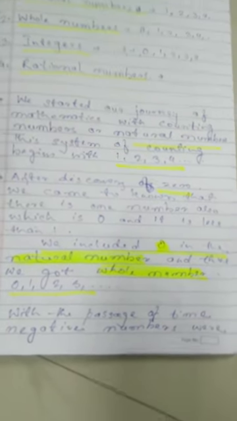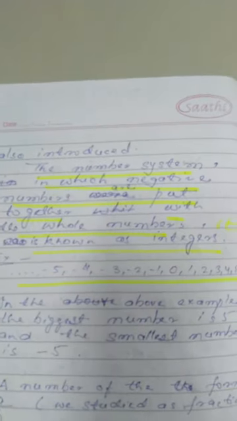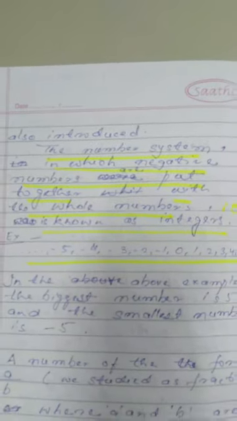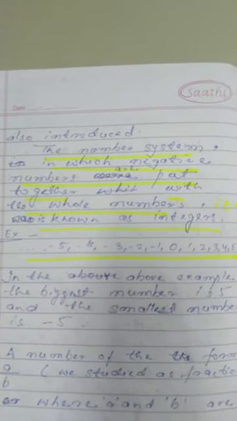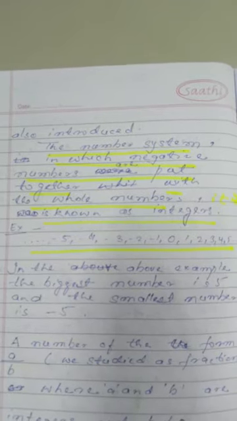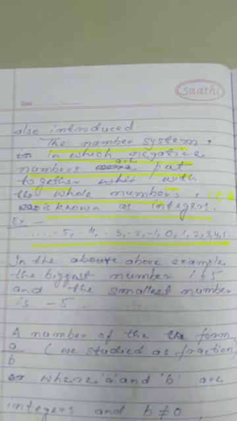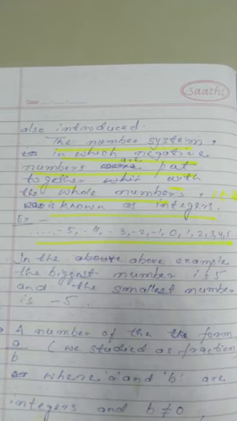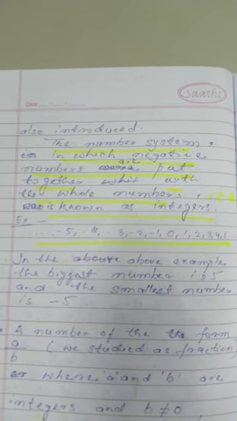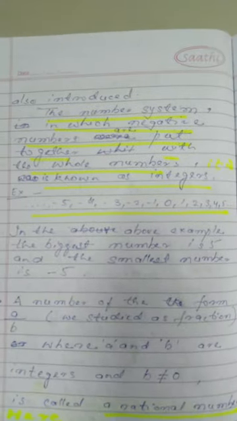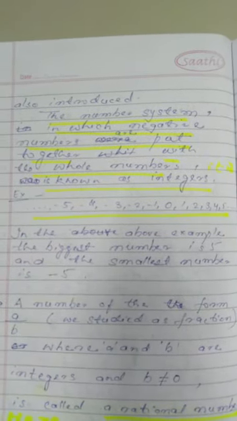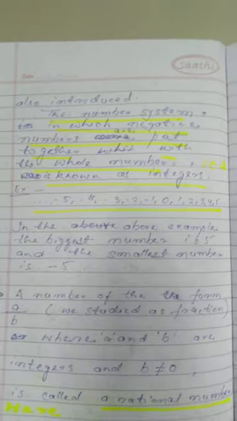With the passage of time, negative numbers were also introduced. The number system in which negative numbers are put together with the whole numbers is known as integers. For example, -5, -4, -3, -2, -1, 0, 1, 2, 3, 4. In the above example, the biggest number is 5 and the smallest number is -5.